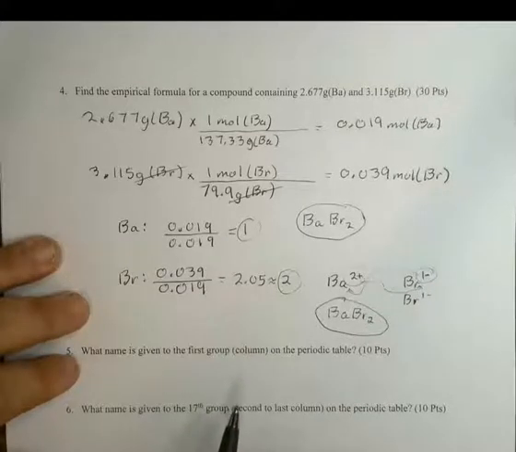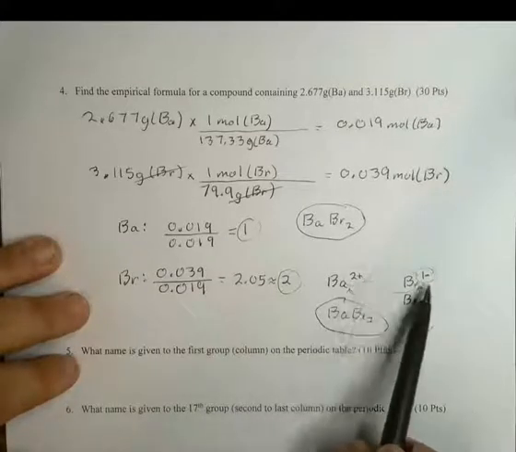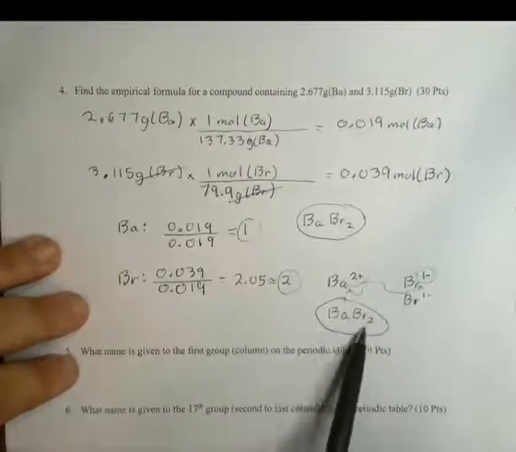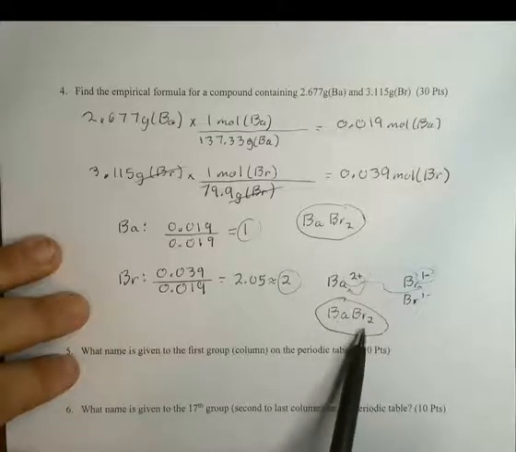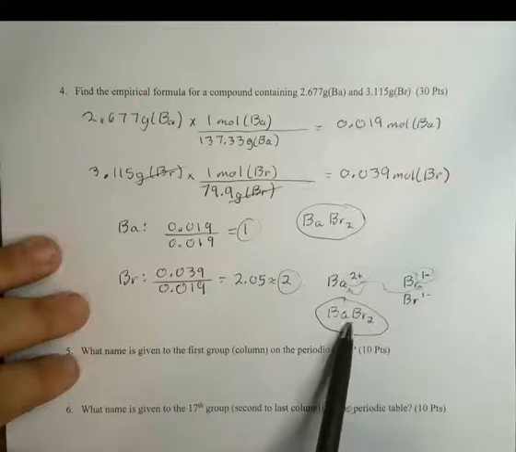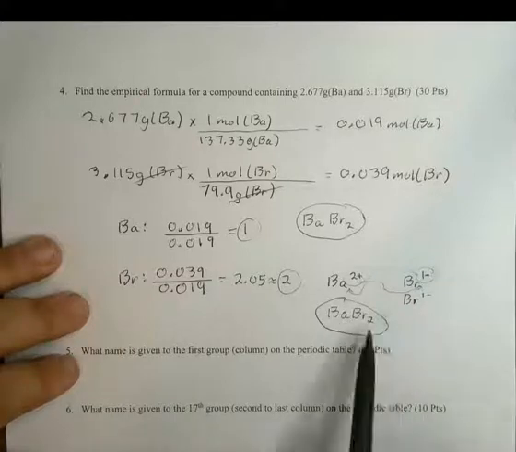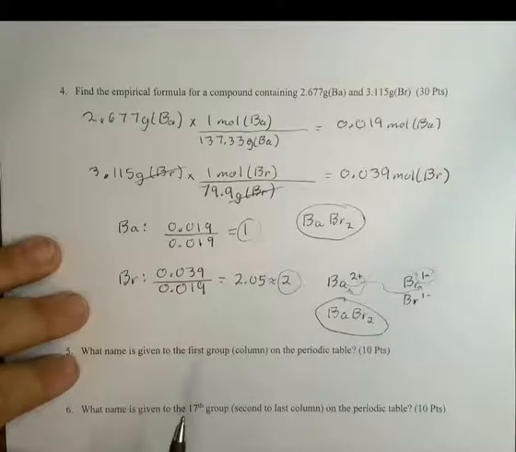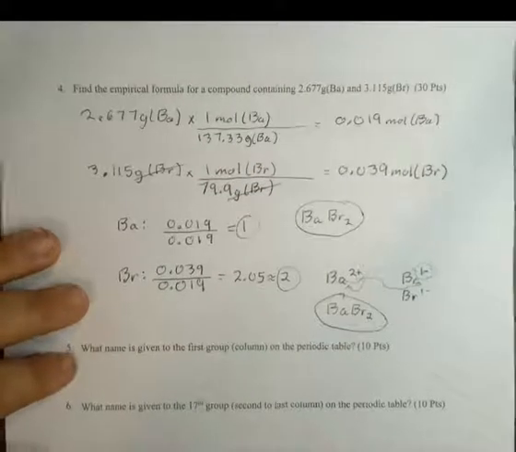Now, is that the empirical or the molecular formula? We figured out using the charge numbers that it is actually a compound, BaBr2. So it's the molecular formula, but since you can't reduce it any further, you got Ba1 and Br2, you can't reduce that any further. It's also the empirical formula as well.